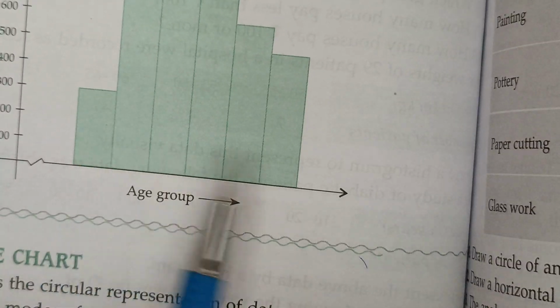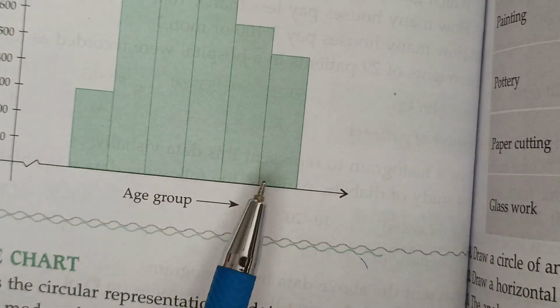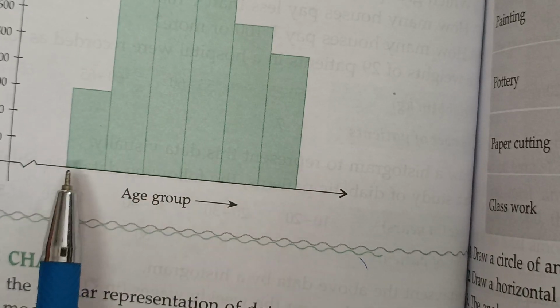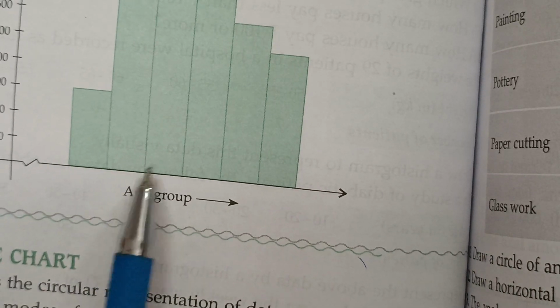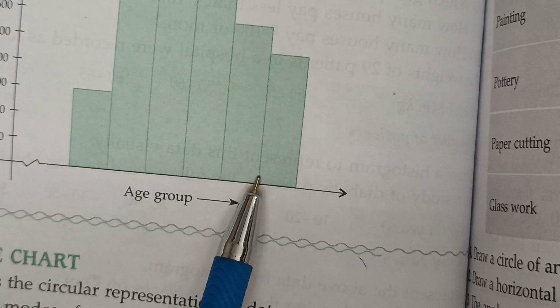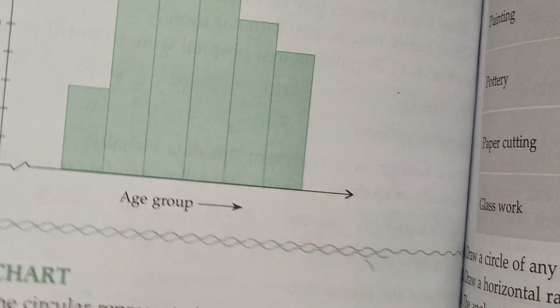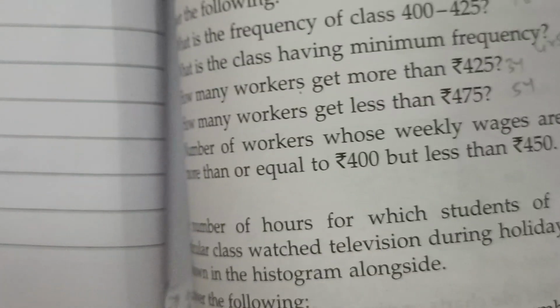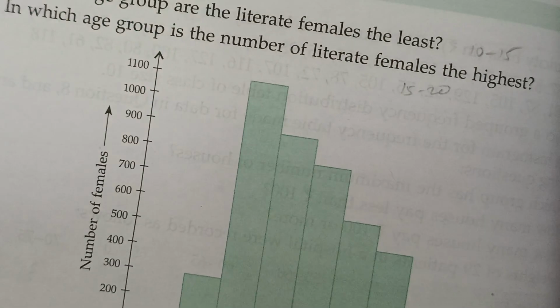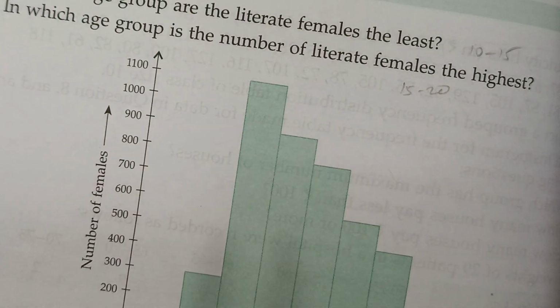There are 6 rectangles and the age group is 10 to 40. So we will divide it into 6, that is 10 to 15, 15 to 20, 20 to 25, 25 to 30, 35 to 40. Okay. Next question is, what is the class size? Class size means the difference between the upper limit and the lower limit, that is 15 minus 10 is 5.